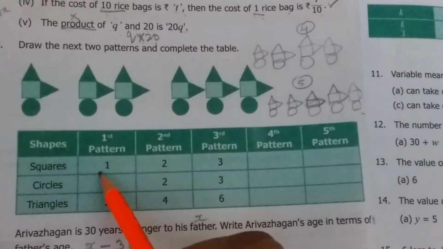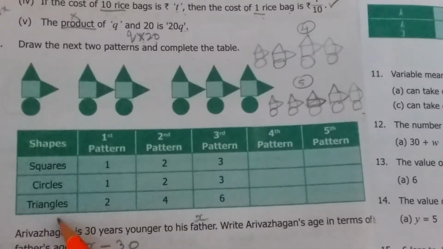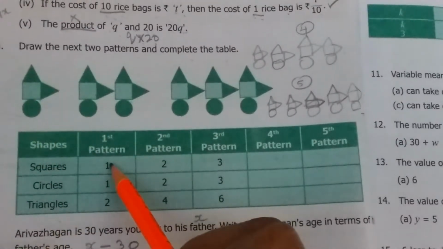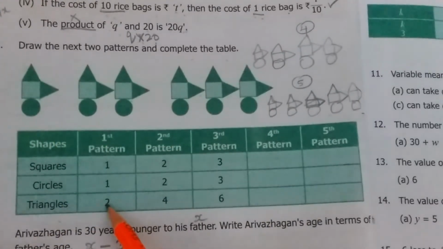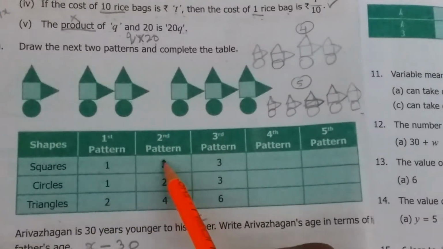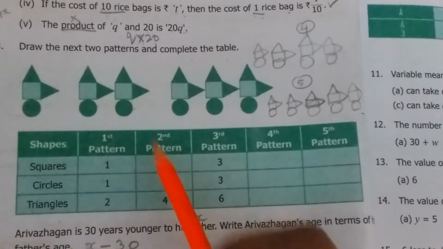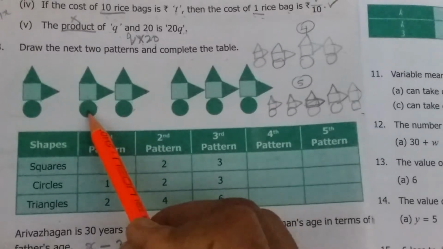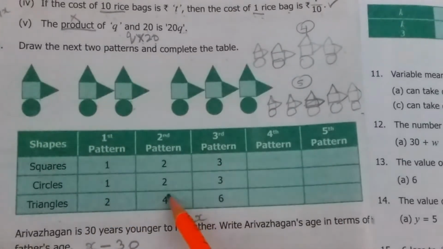So in the first pattern, how many squares, how many circles, how many triangles? How many squares are there? 1 square. And how many circles? 1 circle. And how many triangles? 2 triangles. Okay, second pattern. In the second figure, how many squares? 1, 2 squares. And how many circles? 1, 2 circles. And how many triangles? 1, 2, 3, 4. 4 triangles.